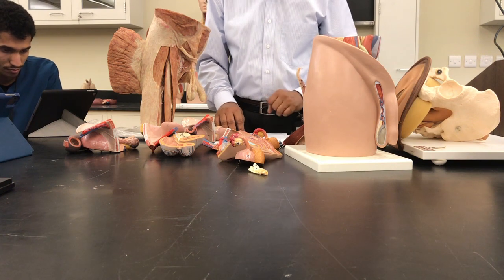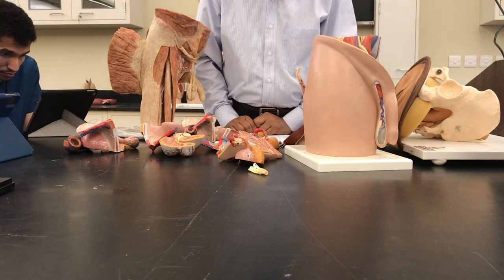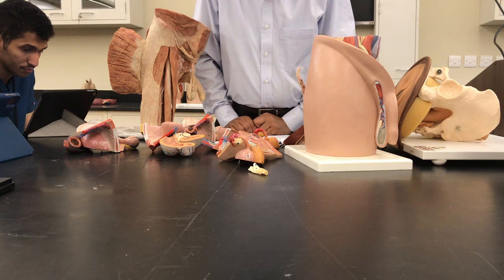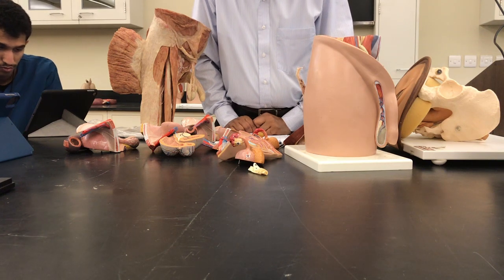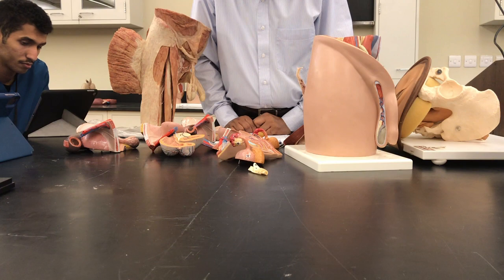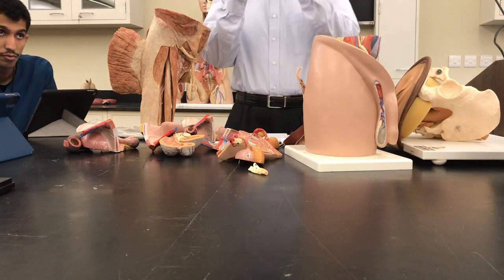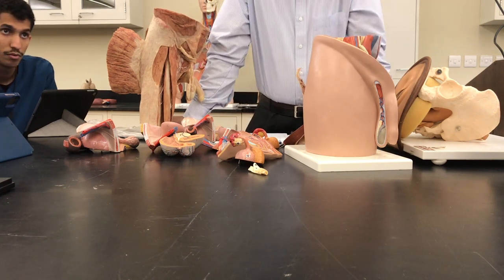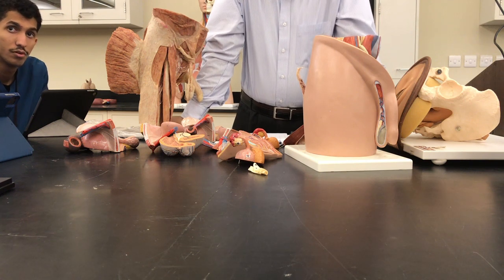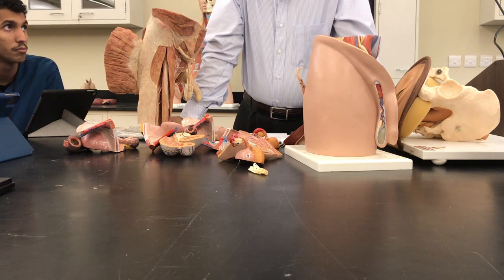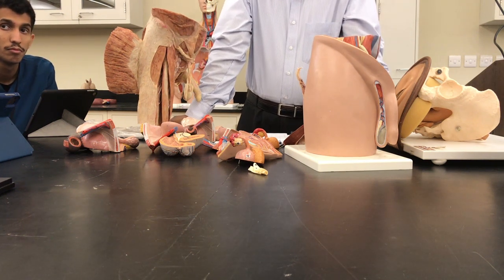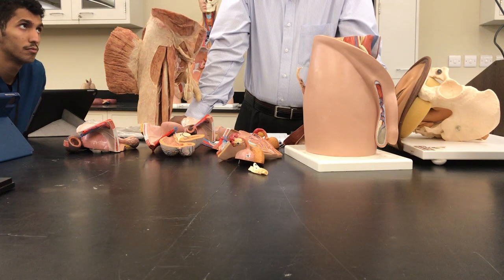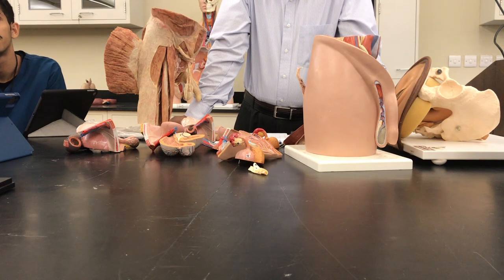Now, second is accessory glands. What is the meaning of accessory? Not necessary. So these are extra. Supportive. Facilitates, to some extent, you can say. You could live without. Not vital.